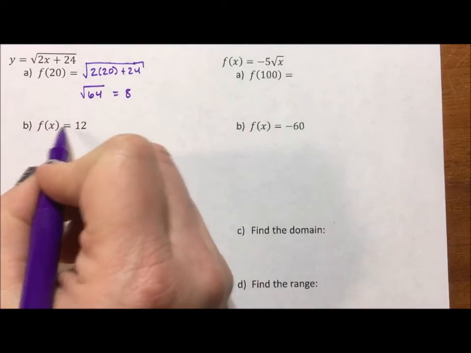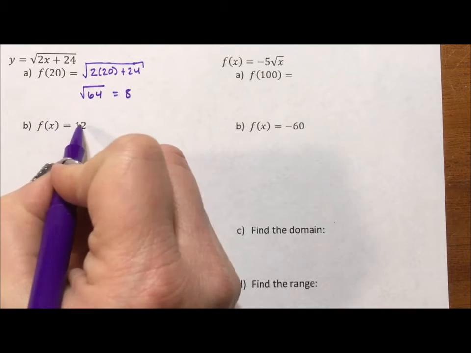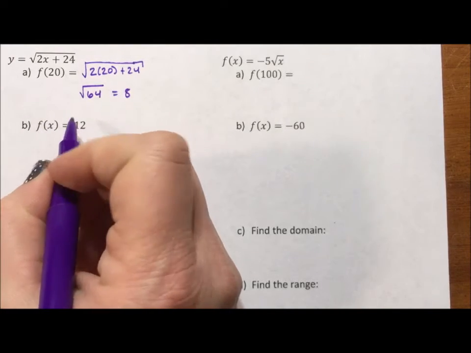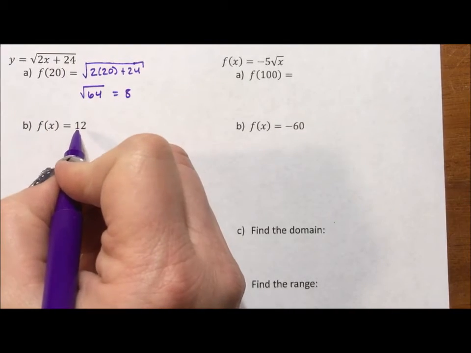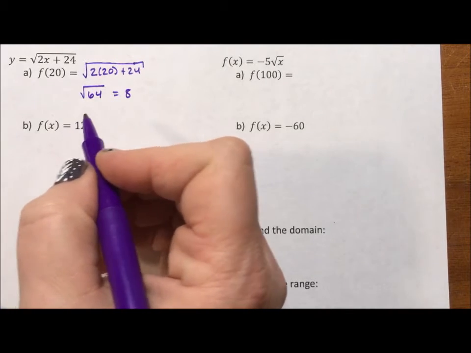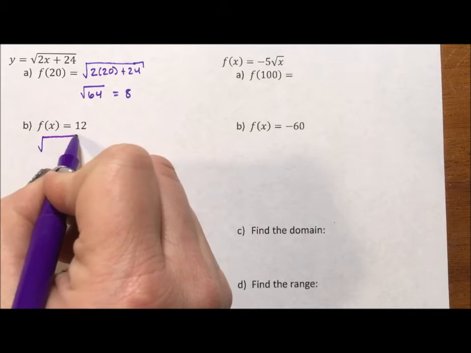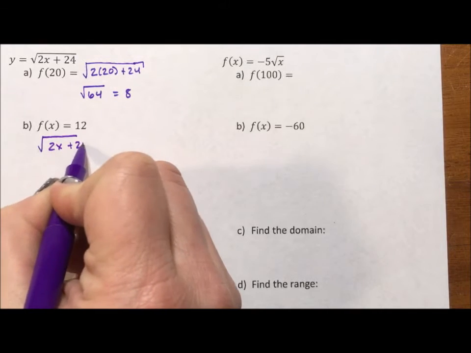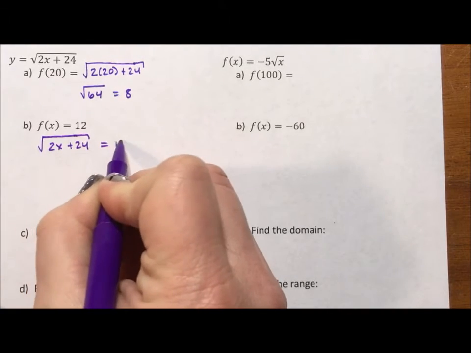Okay, for this output, f of x equaling 12 is the same as y equaling 12. I'm giving you your x value, I'm giving you your y value. This is a very common pattern in equations. Okay, so the square root of 2x plus 24 equals 12.